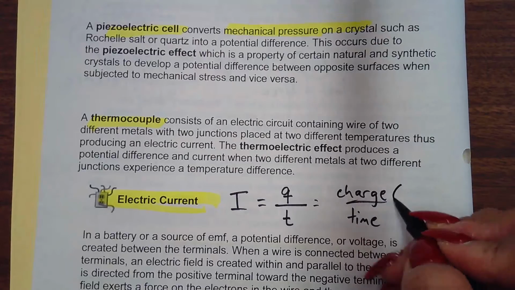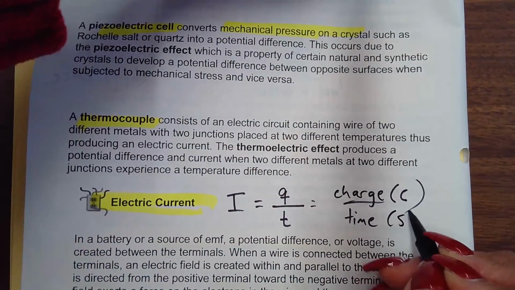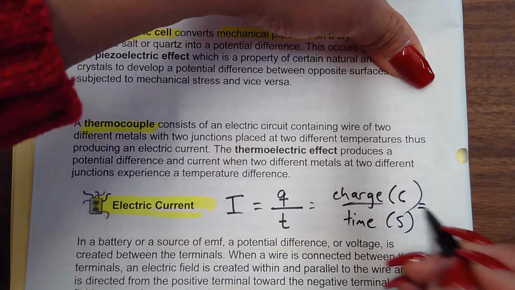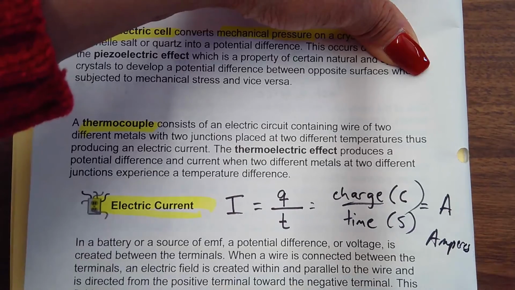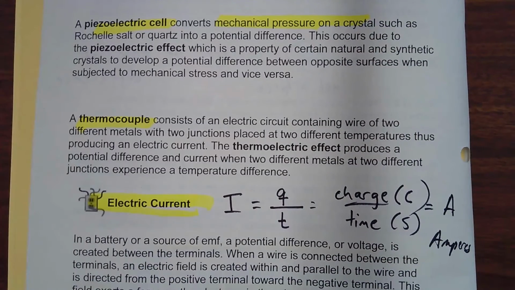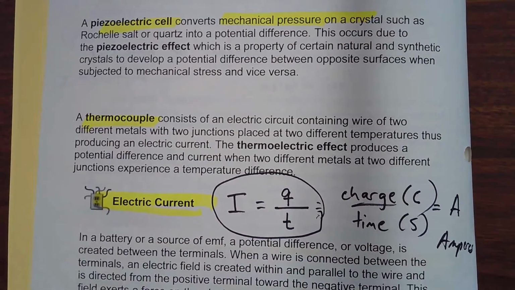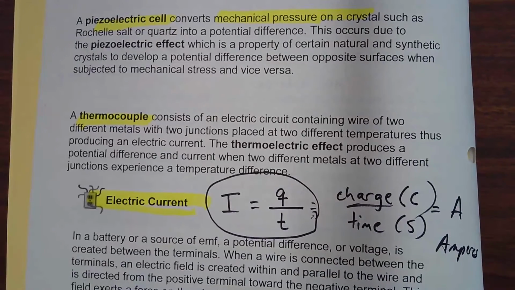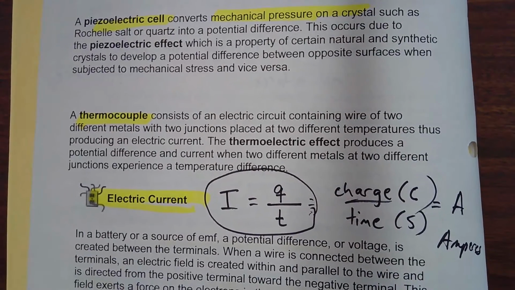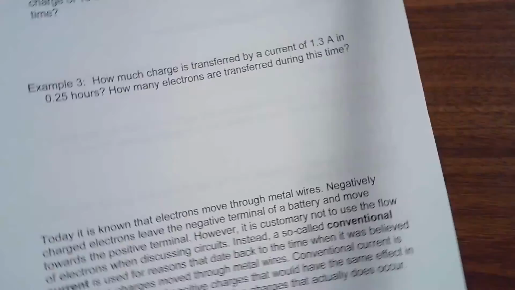Okay, so charge is in coulombs, time is in seconds. A coulomb per second is measured in amperes, or amps, big A. So there you go. Current is charge over time. Now we can use that formula to calculate how much current, or how much charge, or how long it will take for that flow to create that current.